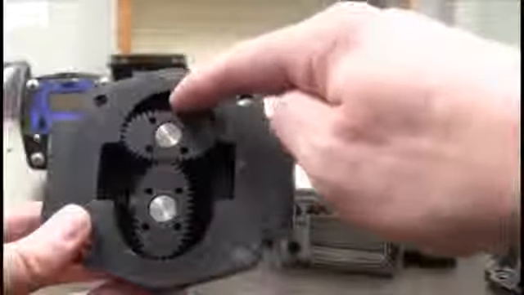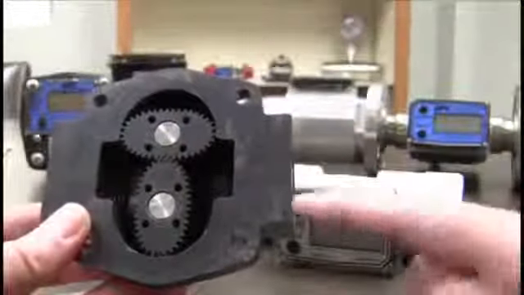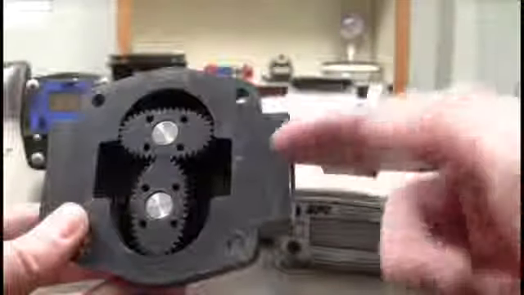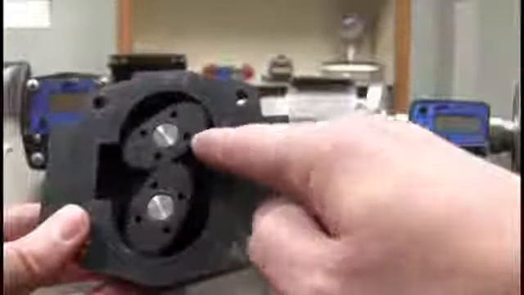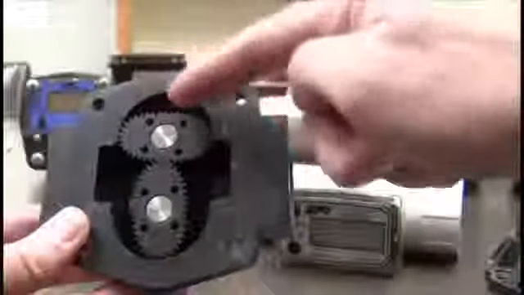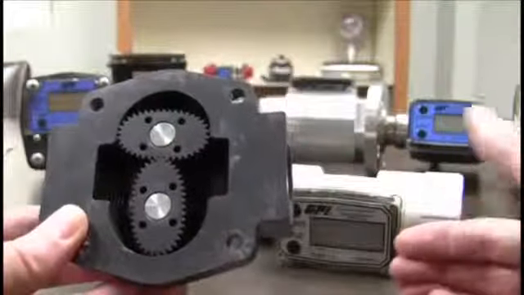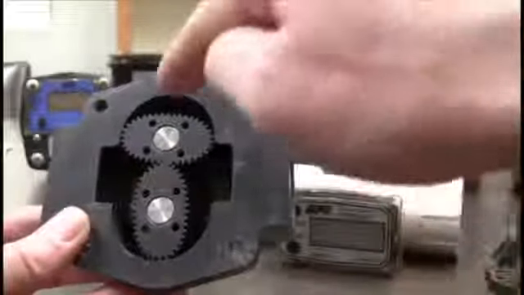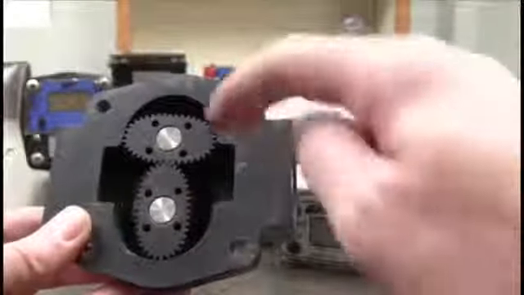And you see this little chamber here? That is where the fluid goes through. So if you have your fluid coming in this way, it's going to come in through here, and you get a little chamber of the fluid right there, and that chamber never changes size, so it doesn't matter if it's thick like oil or thin like water, that chamber always holds the exact same amount of fluid.